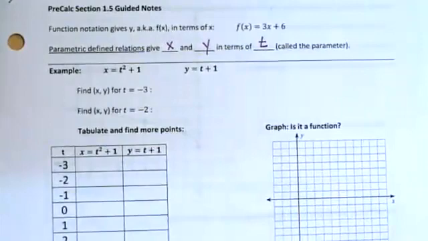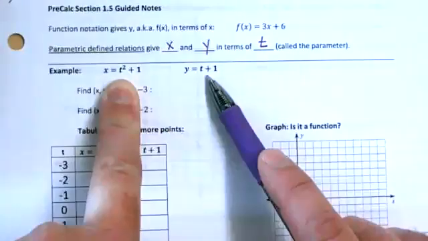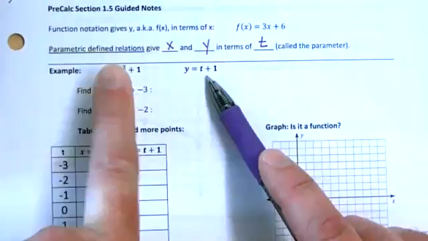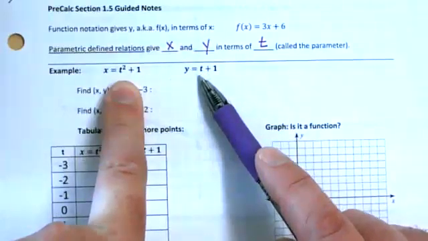But for right now, here's what I need you to be able to do. If I give you a set of parametric equations, so our example here, notice it has 2 equations instead of one, one for the x and one for the y. If I give you a set of equations like this, I need you to be able to come up with coordinates for points and then graph it.